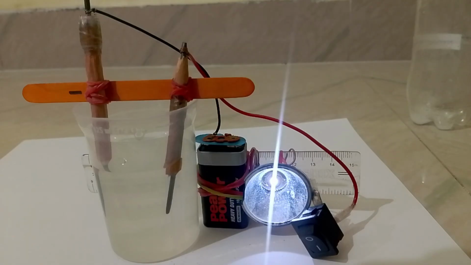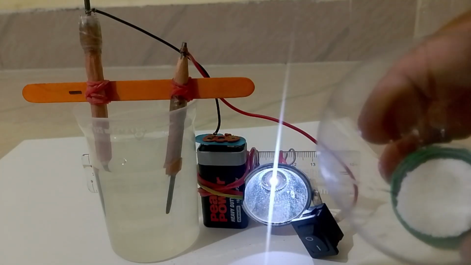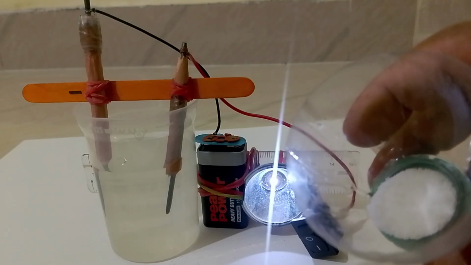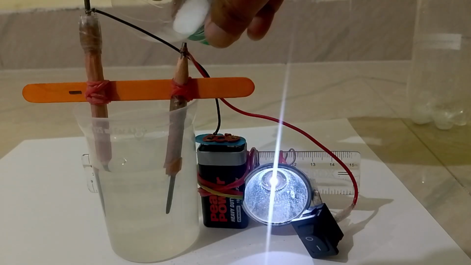So again what I do, I put some salt in it. I take an ionic compound such as sodium chloride, generally table salt, and I put it in this solution. Observe the electric lamp.